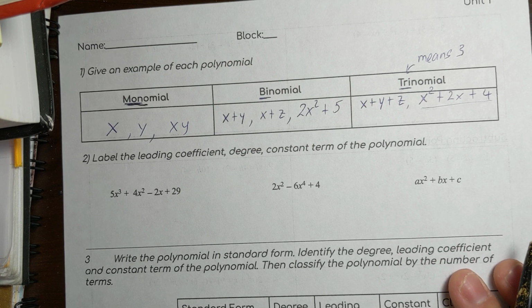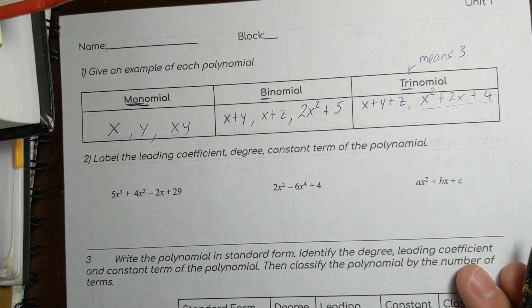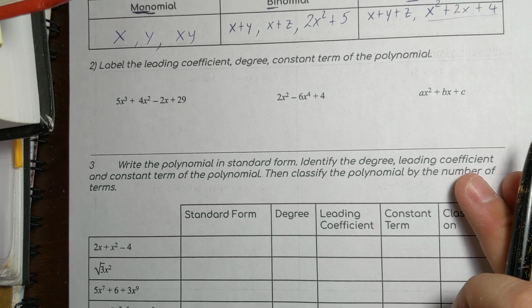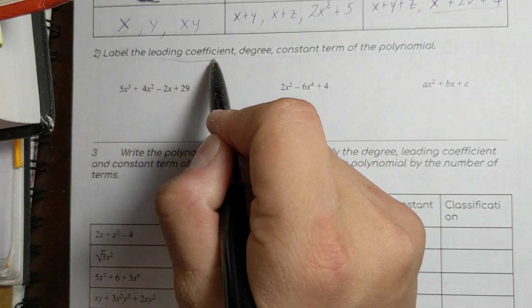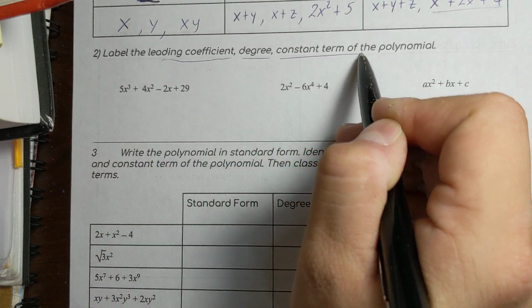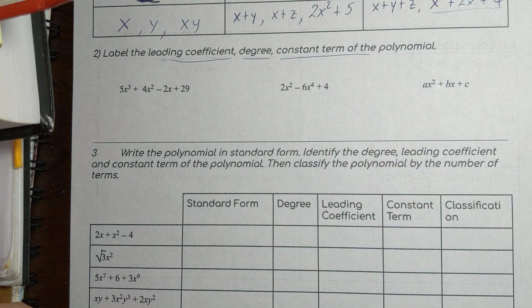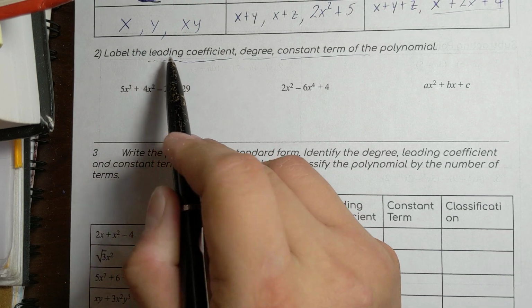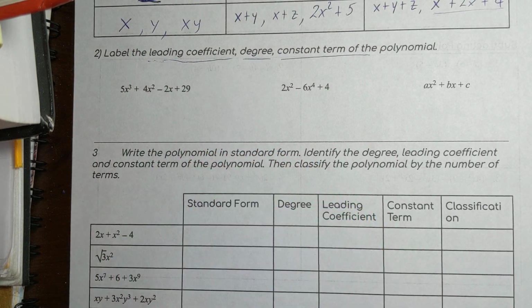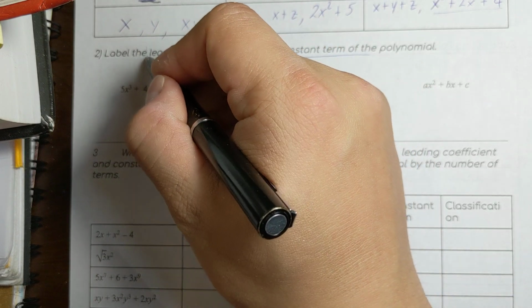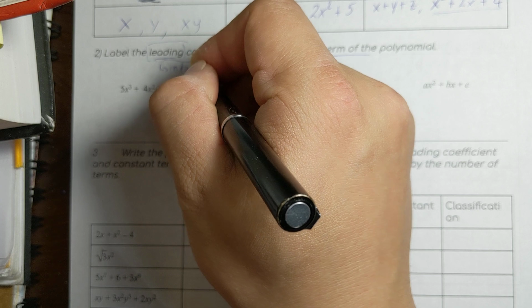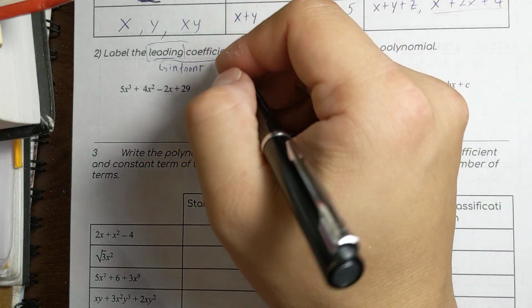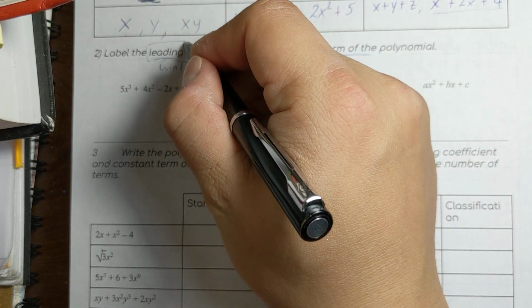Alright, so in this case, let's try to identify some key features in here: coefficient, degree, constants. We did this multiple times during first week, second week, and third week. Leading coefficient: if you have no idea what leading coefficient is, leading means it's going to be in front. It's going to be the one in front of everything. Coefficient means that it's going to be a number.